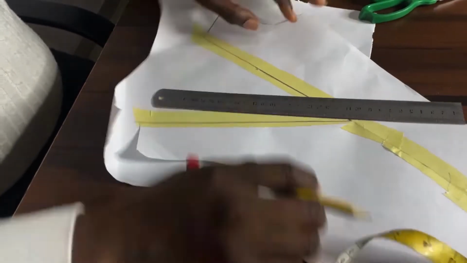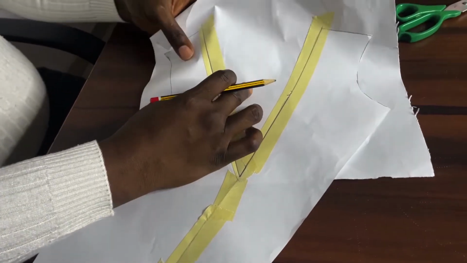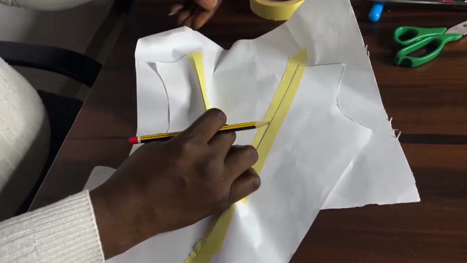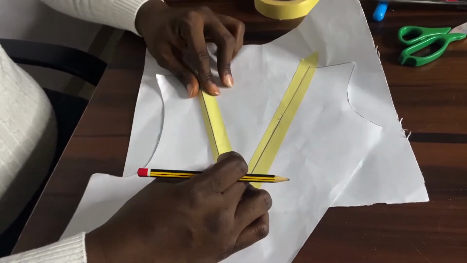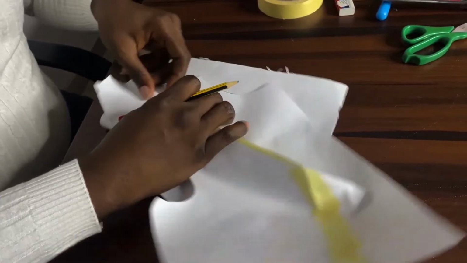Now this time around, this is how we are going to be treeing the darts. We are going to be treeing the darts towards the center front, this way.